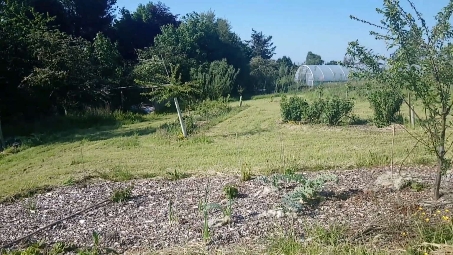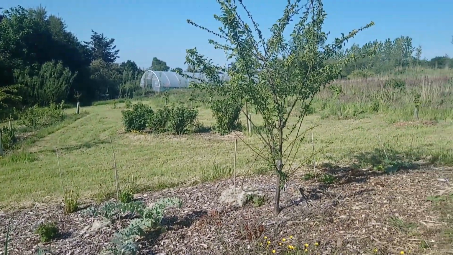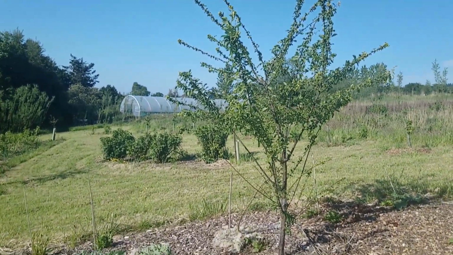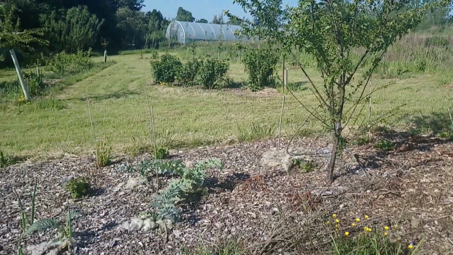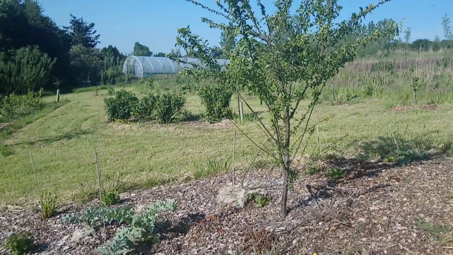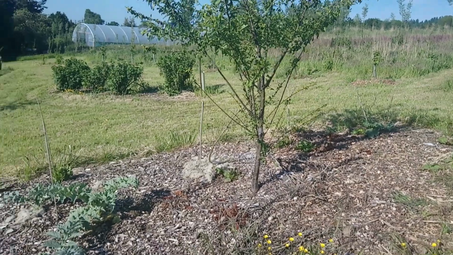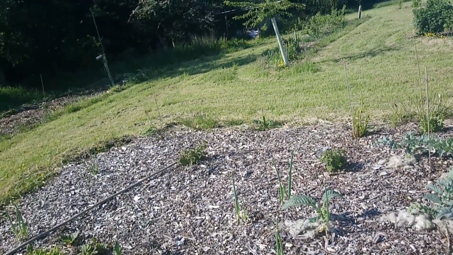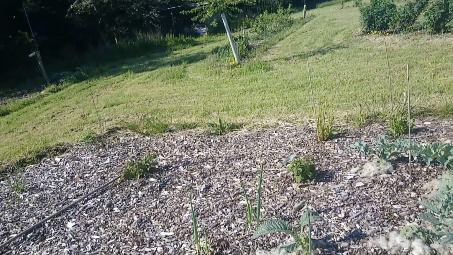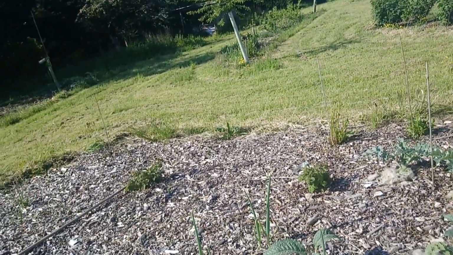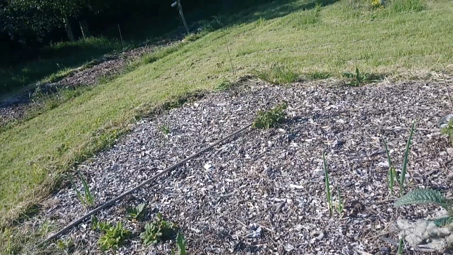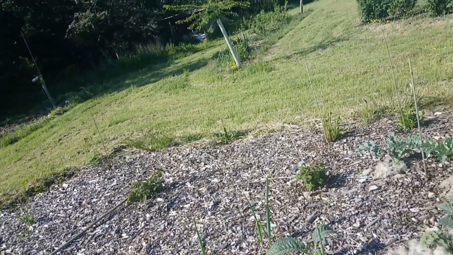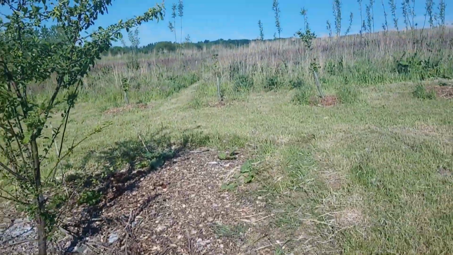And in each bed, generally speaking, there's a canopy tree, and then we've got understory here. In this particular example, there's a cherry plum, and underneath that we've got some artichokes, some walking onions, some loganberries, some sorrel, some primula, some daylilies, some rhubarb.